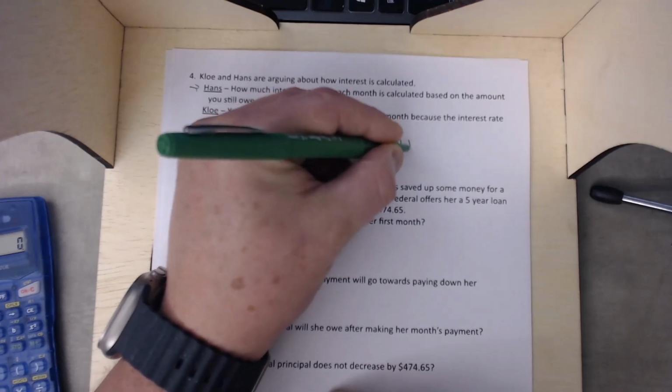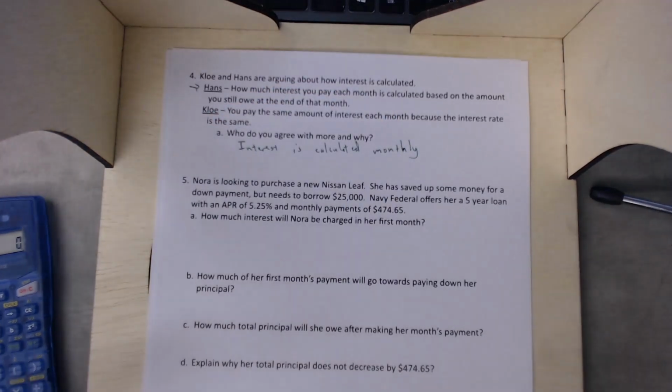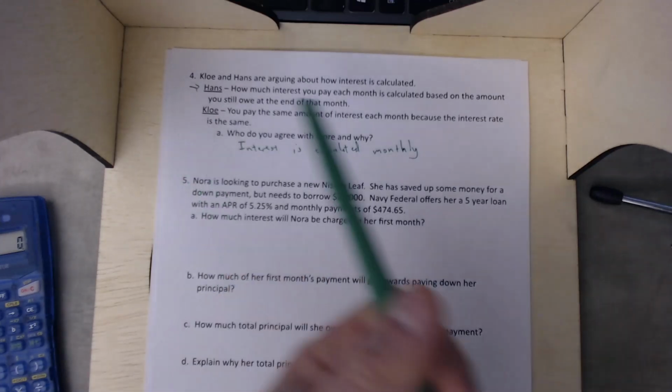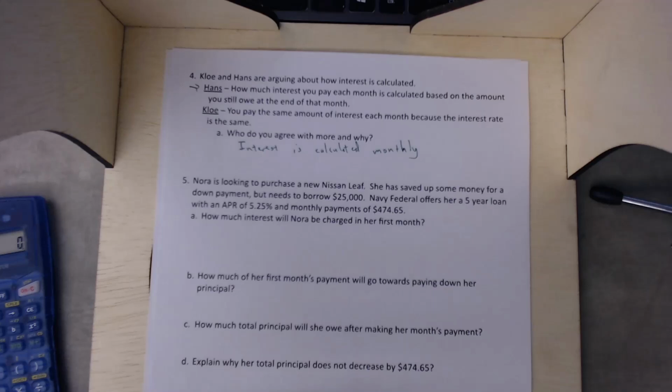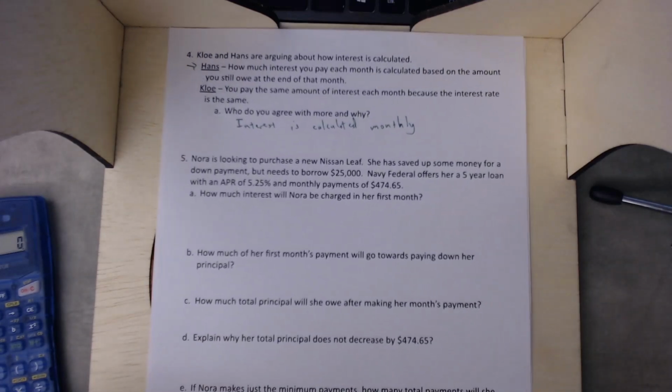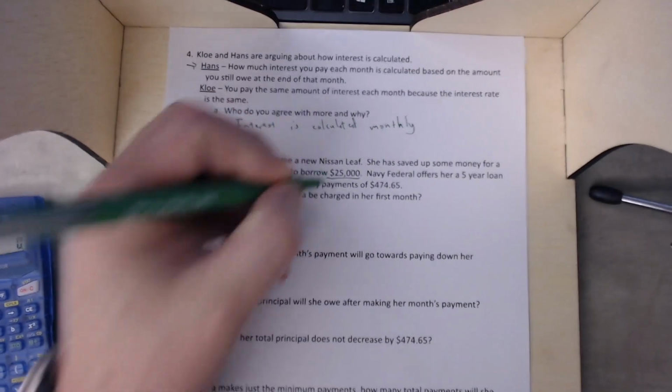When I was younger, I thought the interest on a loan was kind of baked in. You couldn't avoid paying it. But the reality is if you pay off extra, then the interest next month will be calculated based on whatever you have left on the loan. It's not baked in. It's not part of the loan. It is just what you owe that month and how much you pay for that. All right, let's get to the next calculations. So Nora's looking to purchase a new Nissan Leaf, needs to borrow $25,000.